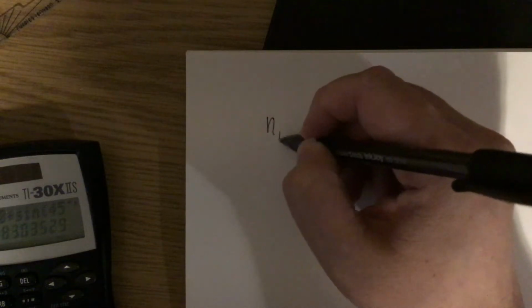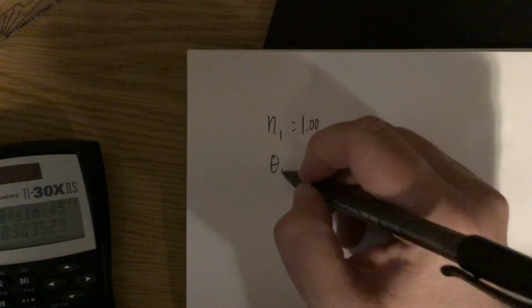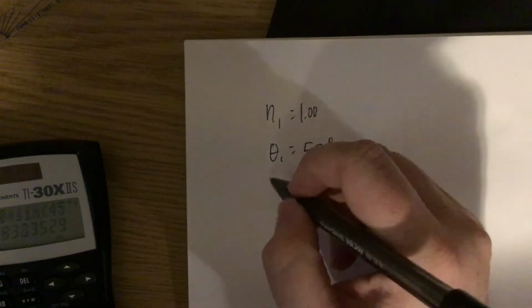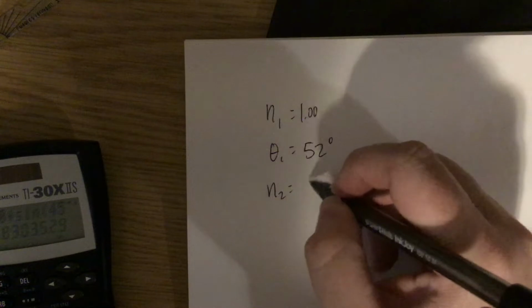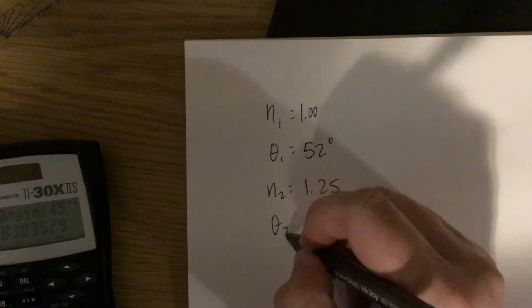The other situation you might encounter is where you would have to solve for an angle. Let's say that you know that n1 is 1.00, and you may have theta 1 equals, let's say 52 degrees. And we'll say that n2 is 1.25, and we want to know theta 2.